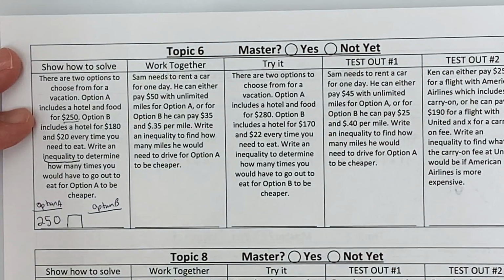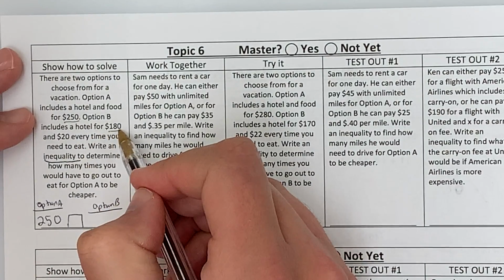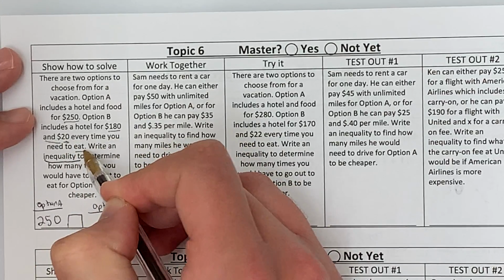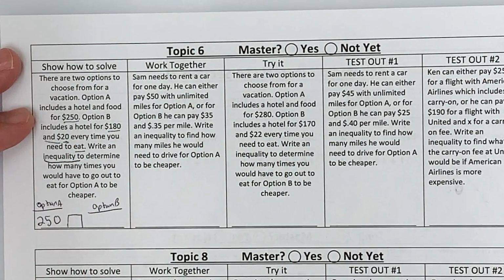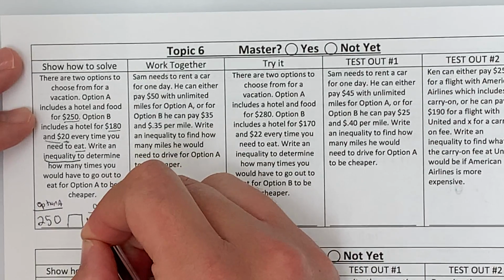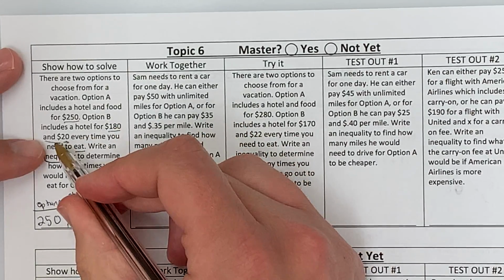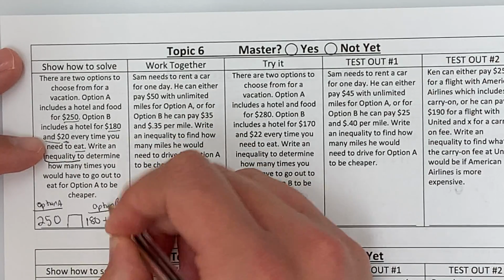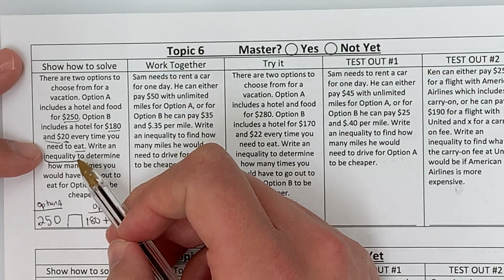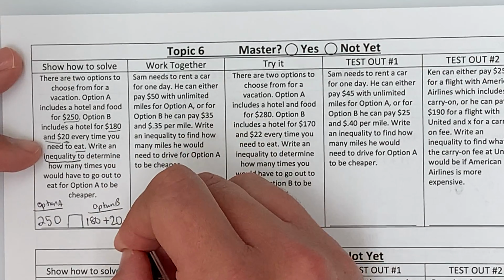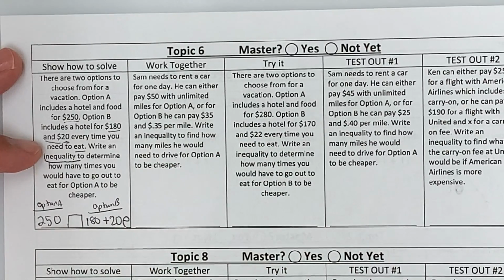All right, option B includes a hotel for $180 and $20 every time you go out to eat. So the $180 is a flat fee, right? It doesn't say $180 per night, so we're going to write $180. And I'm going to write plus 20, and it's 20 every single time I have to go out to eat. So I don't know how many times I'm going to have to go out to eat. I'm going to choose the letter E to represent that.